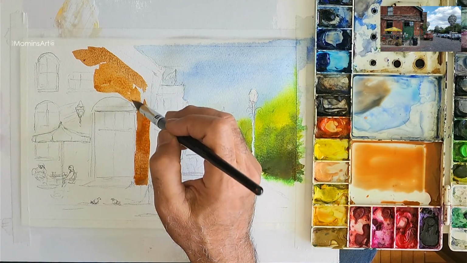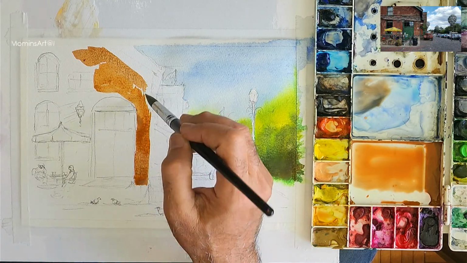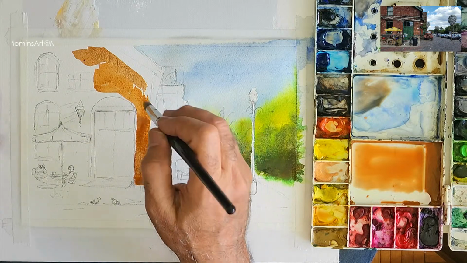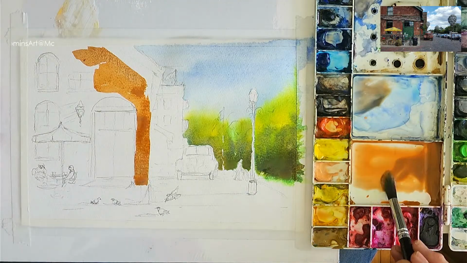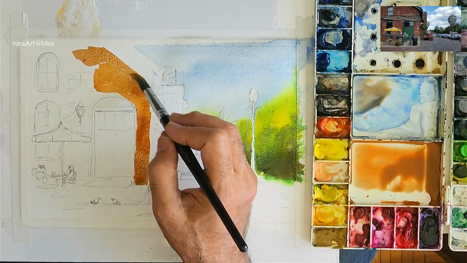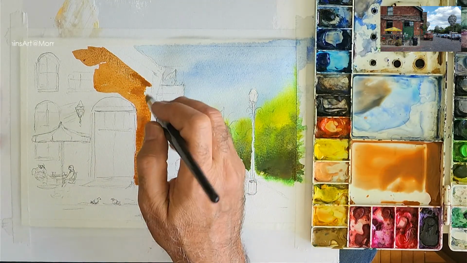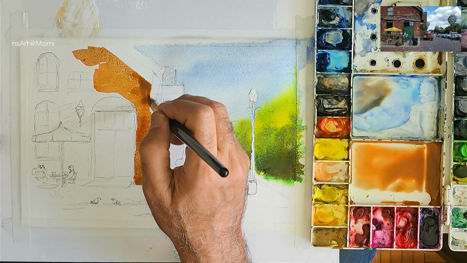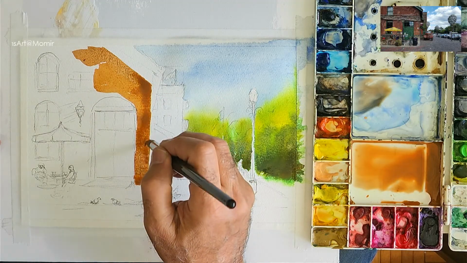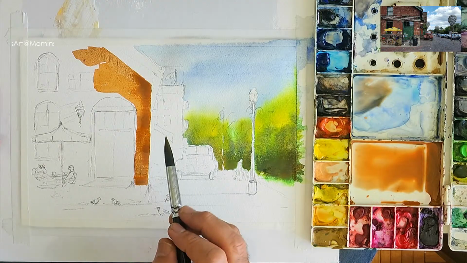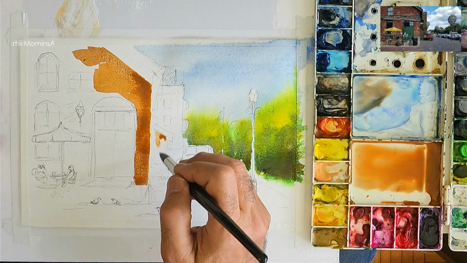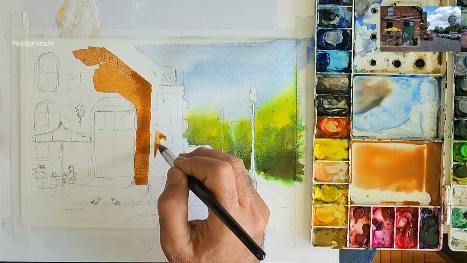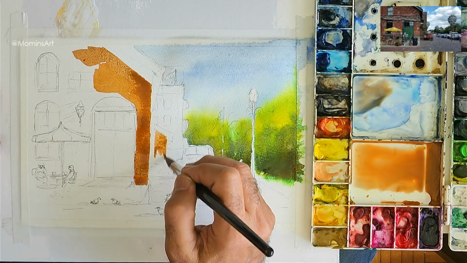You can keep some stuff, use some dry brush marks. I'm working wet, dry and wet because I need some controlled marks, right? So washes, or if you can see, I'm doing a little bit of doodling here with the watercolor, and this is basically what the painting is.